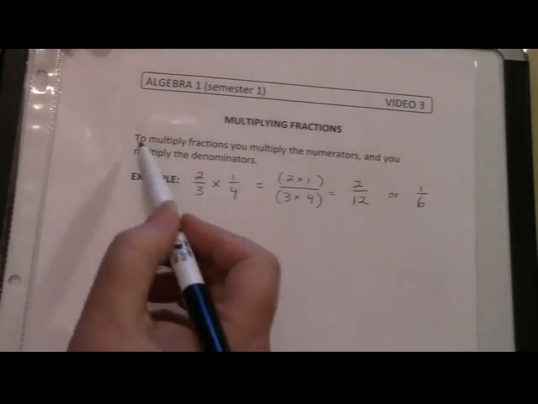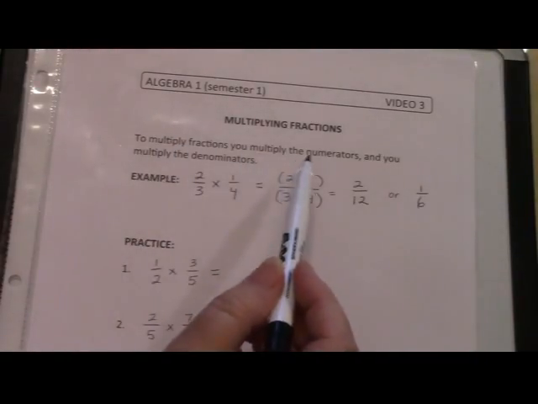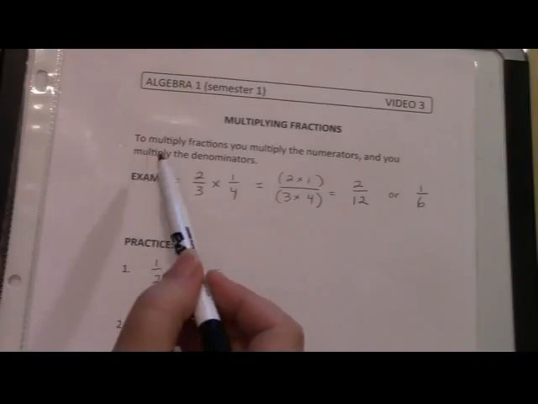We're going to learn how to multiply fractions in this lesson. Get your notebooks out and turn to page 14. To multiply fractions, you multiply the numerators and you multiply the denominators. Look out, it's not that hard.